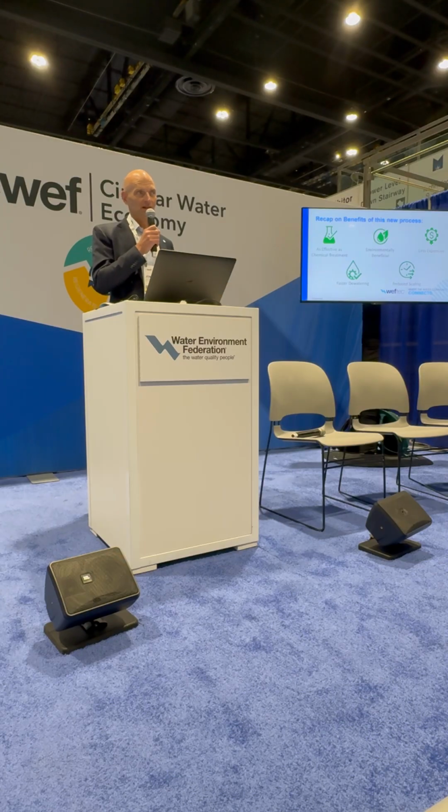So recapping on the benefits that we imagine from this process, it is as effective as the chemical treatment that we're replacing. We showed you the results there. It's environmentally beneficial to reuse an industrial waste product, to upcycle it and beneficially reuse it. It's less expensive than the chemicals that are used today. It accelerates the dewatering process, and it reduces scaling in the form of struvite. You'll get much less struvite in the plant.